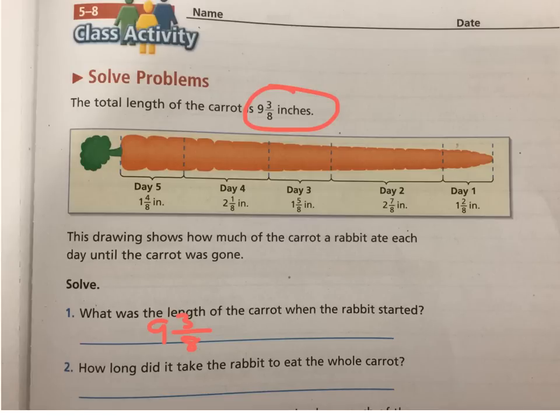How long did it take the rabbit to eat the whole carrot? Well, how many days is it broken up into? 5 days is how long it took to eat the carrot. Now, this is the setup for the problem. Okay? We'll get back to this problem and go day by day in a little bit. But just to do the setup part, the whole carrot's 9 3/8 inches long. And what we're going to do is we're going to be subtracting every day one part at a time.